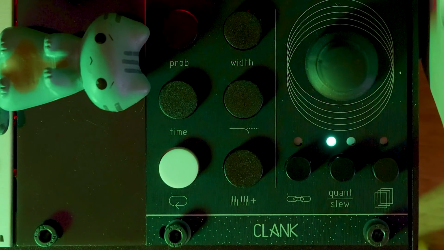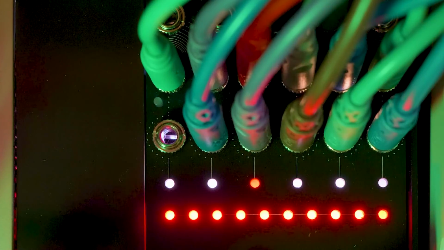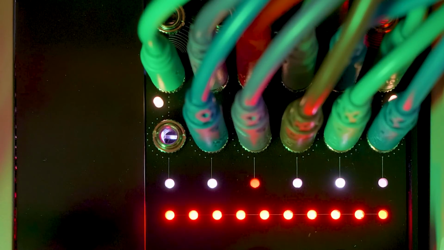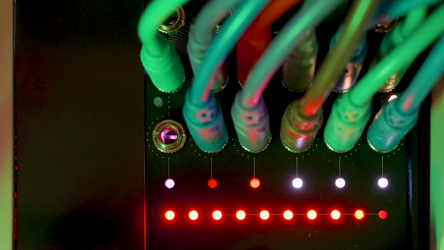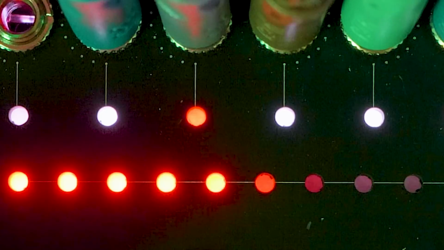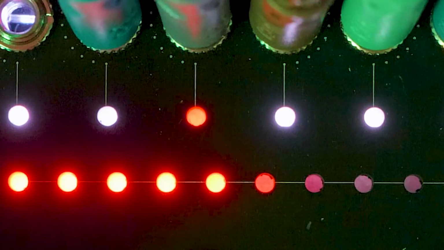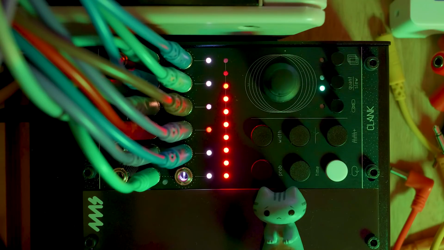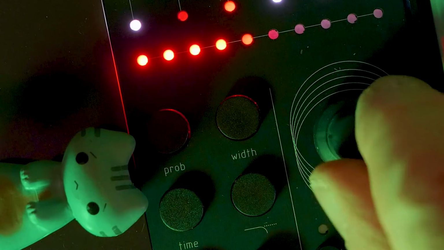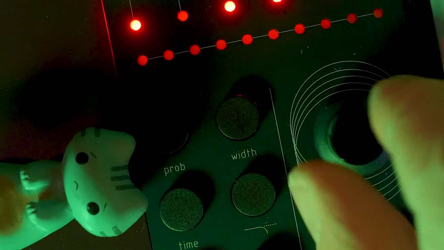And today we're looking at the Clank Chaos module. Clank Chaos is a 6-channel gate and CV creator that, well, can do this. You can clock it, you can unclock it, you can change timings, you can change scales, you can have it go absolutely bonkers. It's really cool.